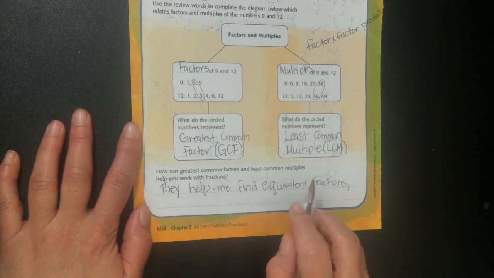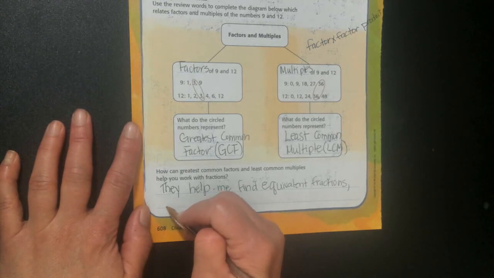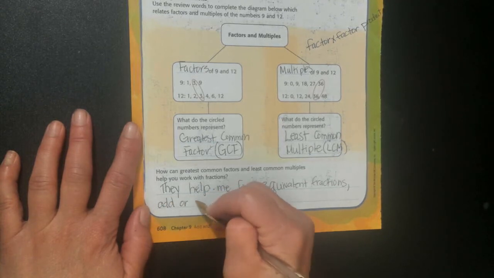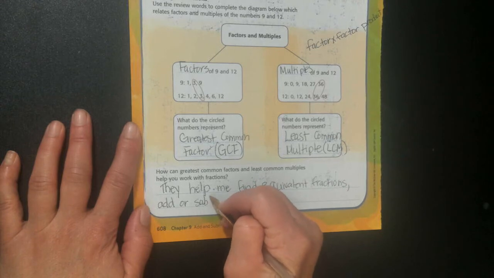The next thing they do, they help me add or subtract fractions.